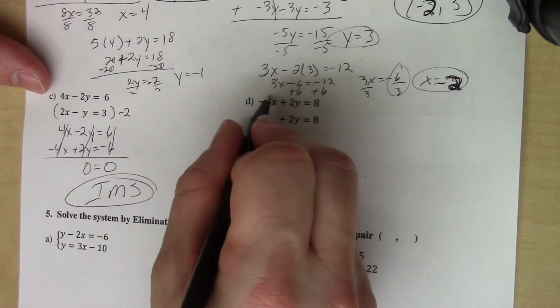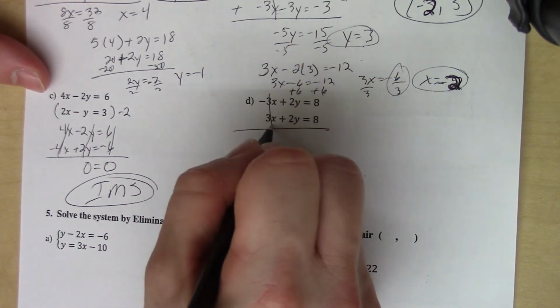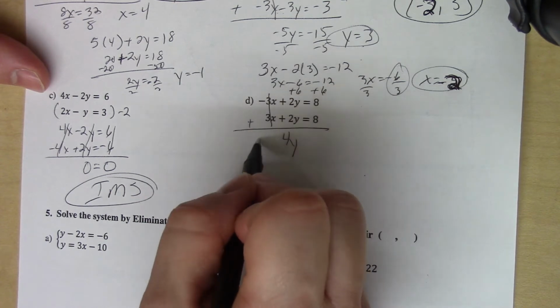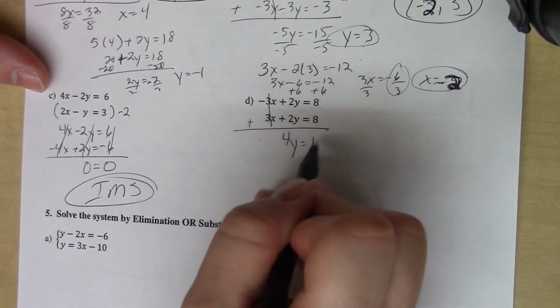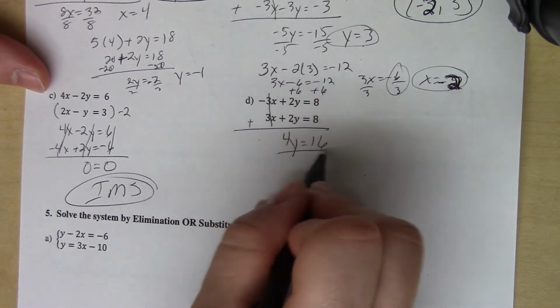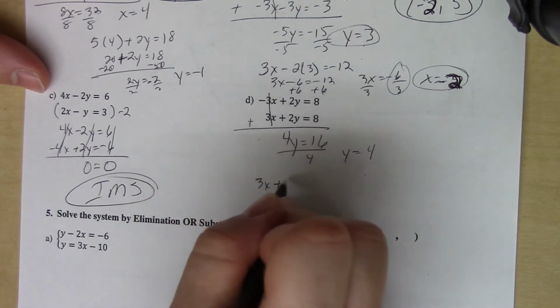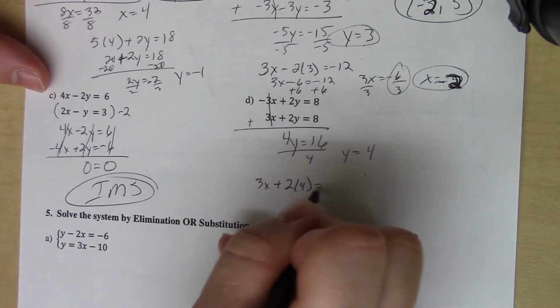On this one, look, I already got opposites here, so those cancel. I can just add down, and they don't cancel, right? This is negative 3 plus 3 is 0. 2 plus 2 is 4. They didn't go away. Same thing when I get there. Divide to get y equals 4. And plug it back in. Try to get you there.